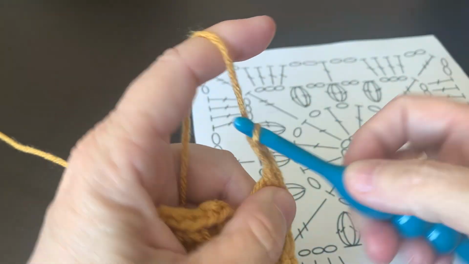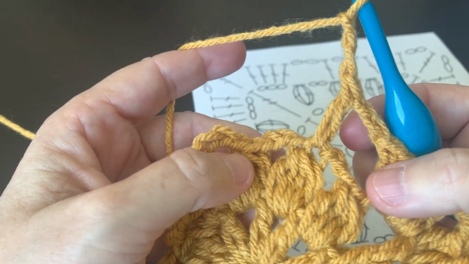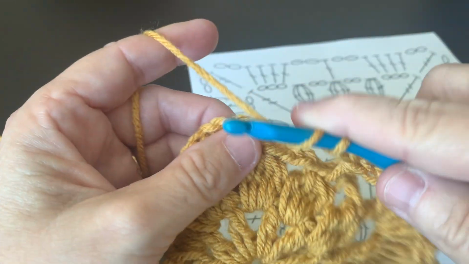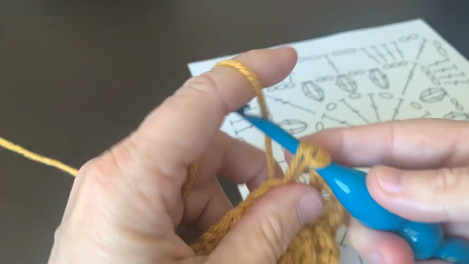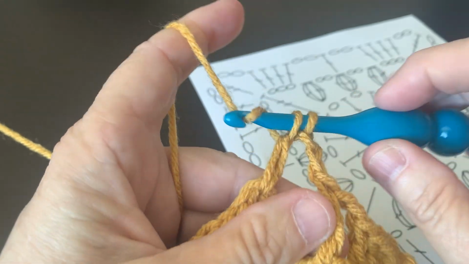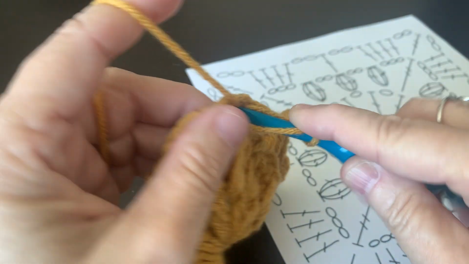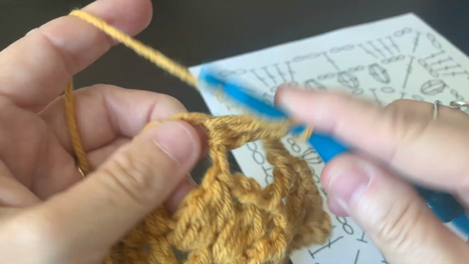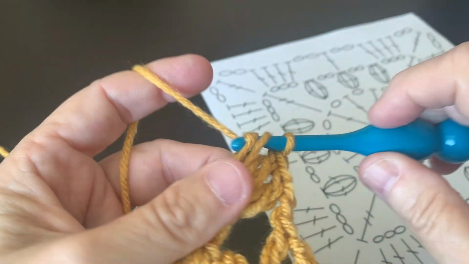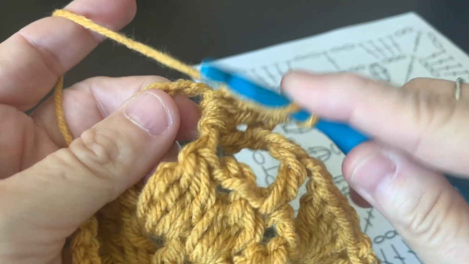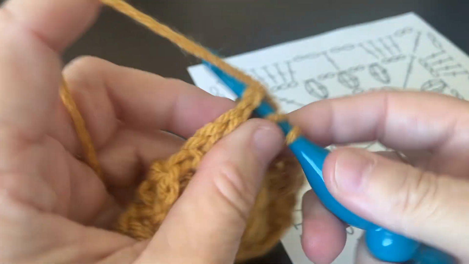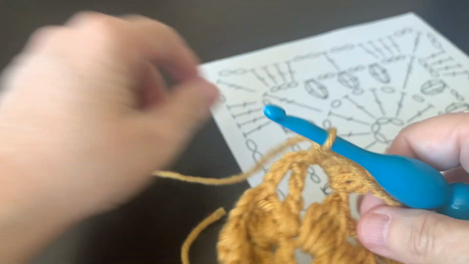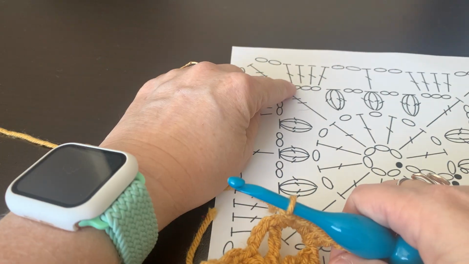and chain 2. We're going to jump over this space, jump over this cluster, and work 4 double crochets into the chain 3 space of the row below, exactly as per the instructions. One, 2, 3, one more, 4. You've already come over here to this side of the square.